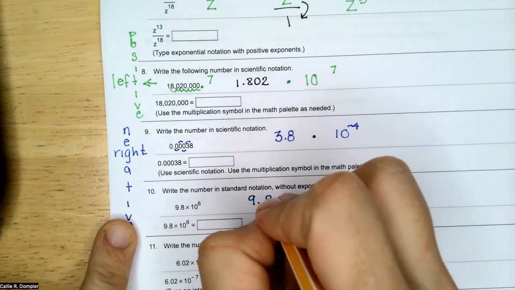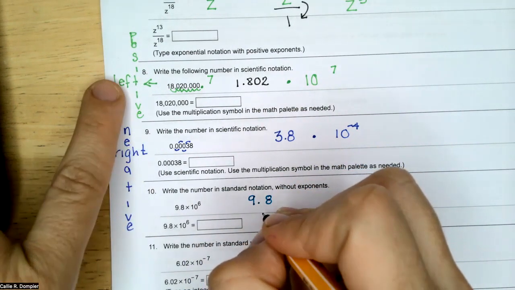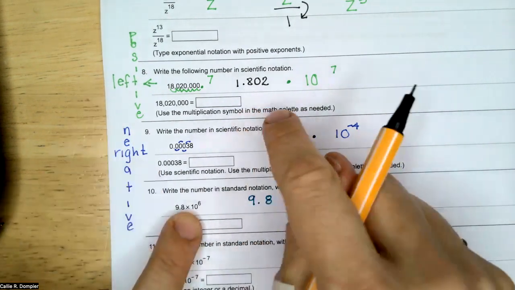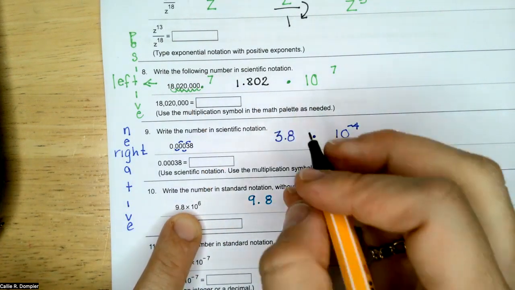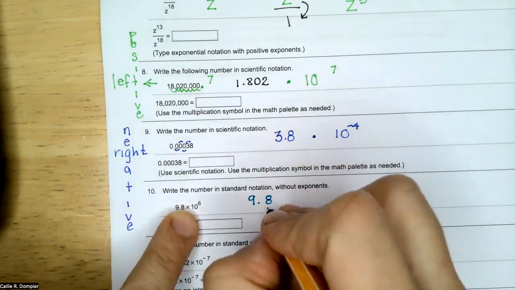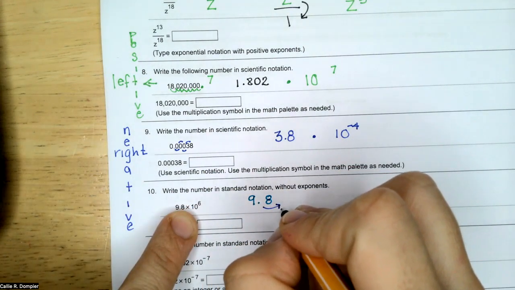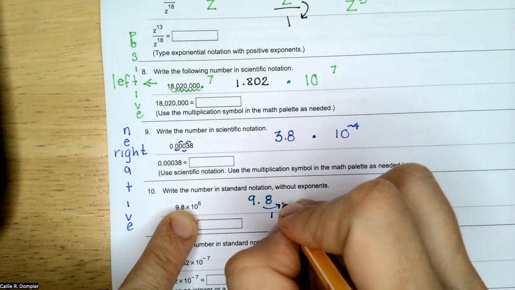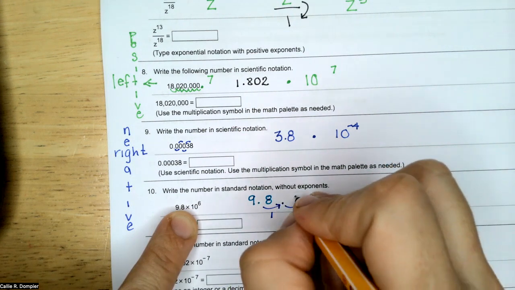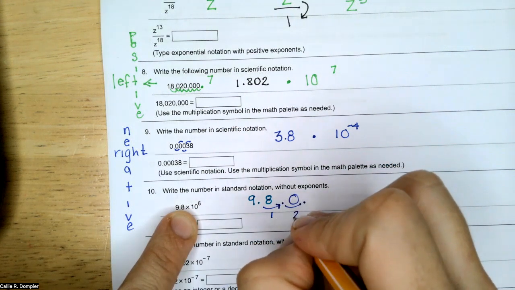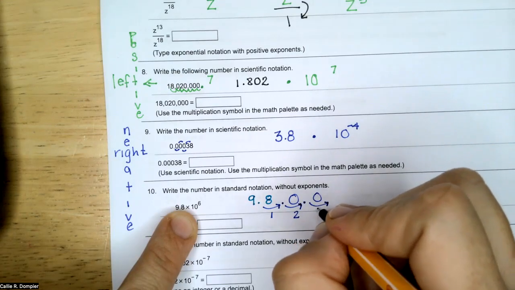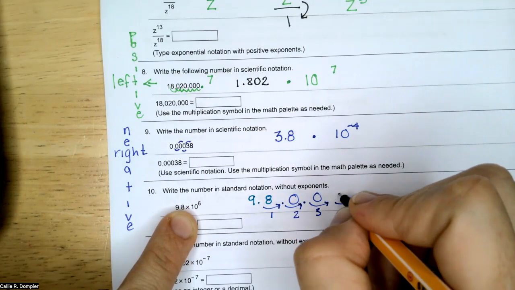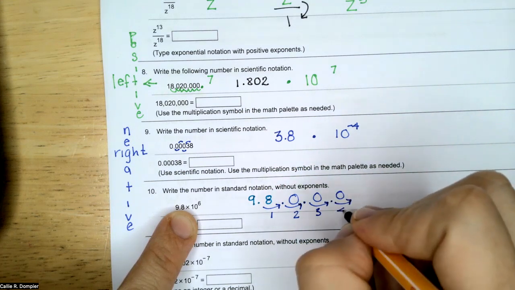So 9.8, and then it's going to become a bigger number, right? Just like this becomes a bigger number 6 times. So we're going to go 1, 2, 3, 4.